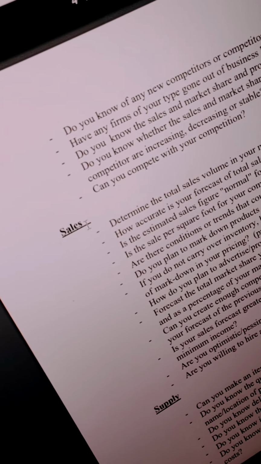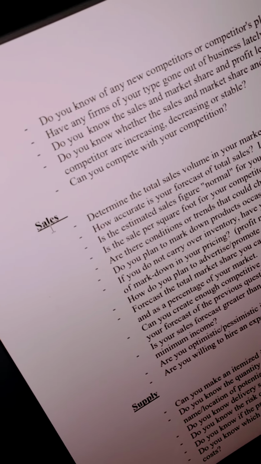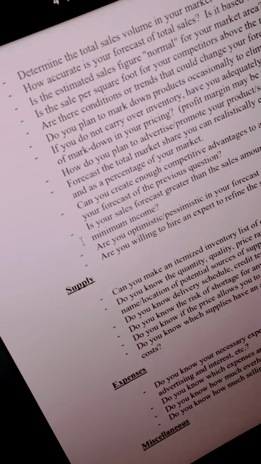Ain't gonna be 100 with y'all. I gotta go to the restroom. I ain't gonna lie. I'm about to read a couple more things.